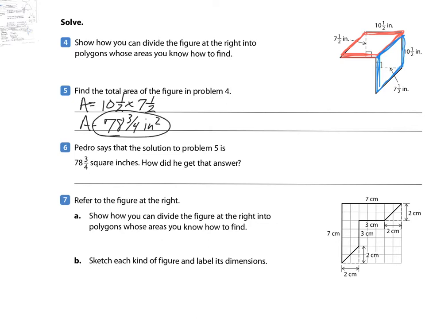Because there are 2 identical parallelograms, I would take the value of 1, multiply it by 2, and 78 3/4 multiplied by 2 comes out to be 157 1/2 square inches.